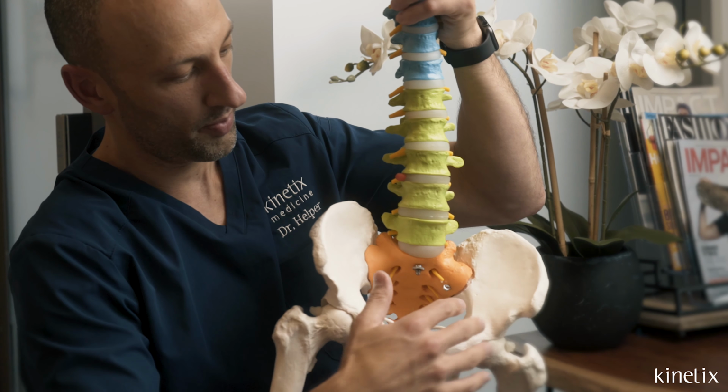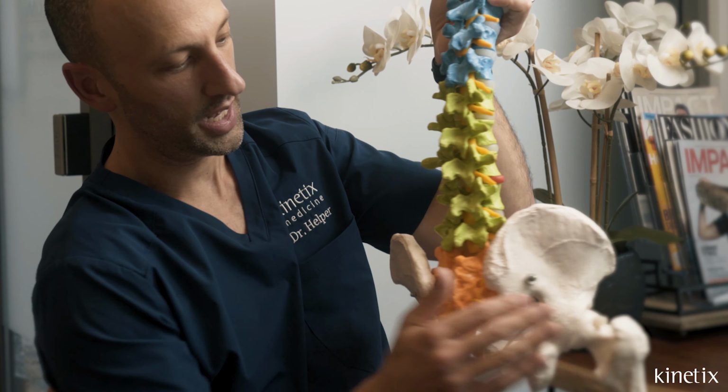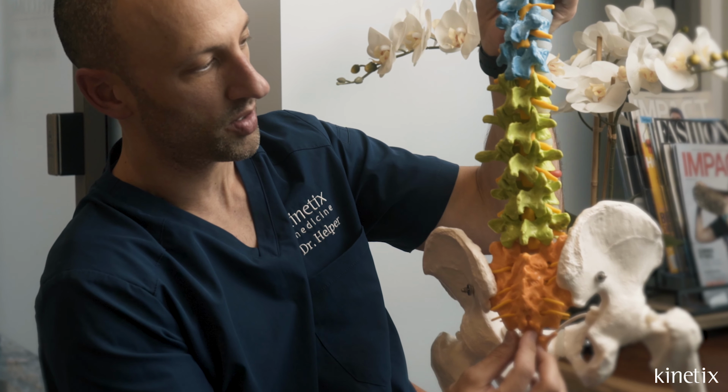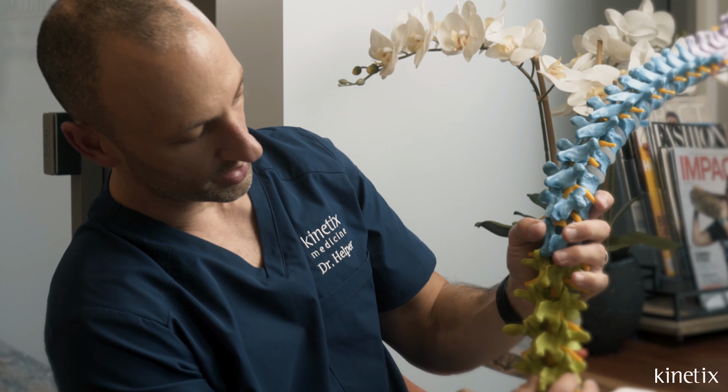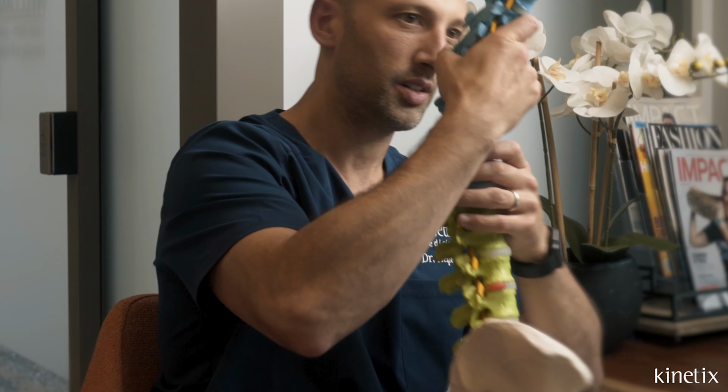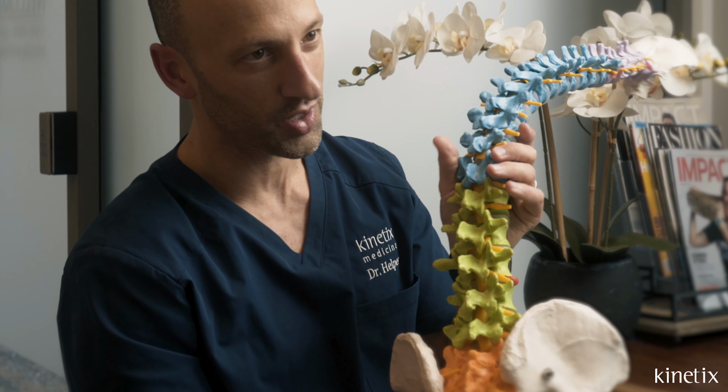So this is the inside of your pelvis, these are your big hip crests, these are your hips themselves, this is your tailbone, these are the joints in the back of the spine, and these are the discs in the front of the spine. You'll notice that I didn't use any of the formal terms.